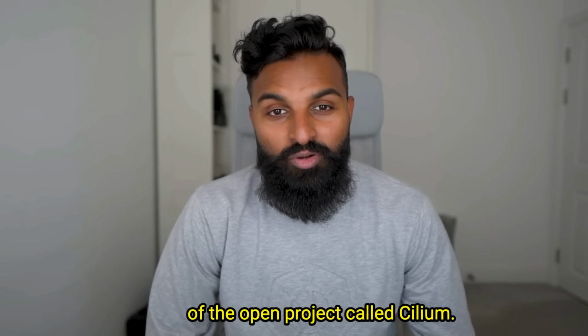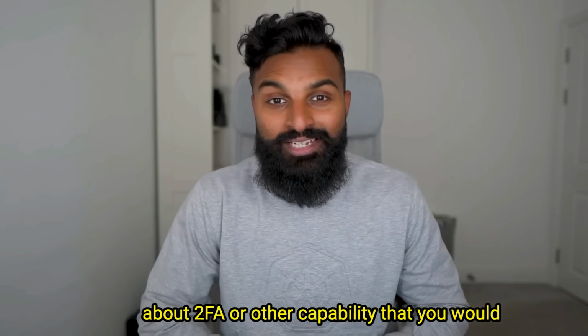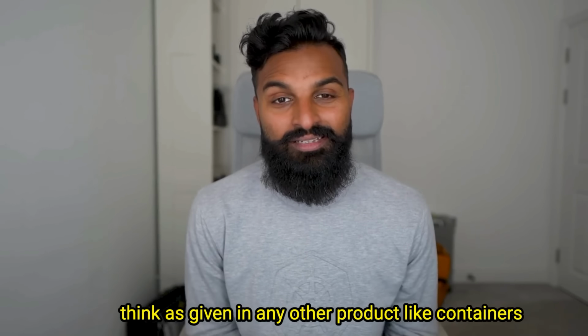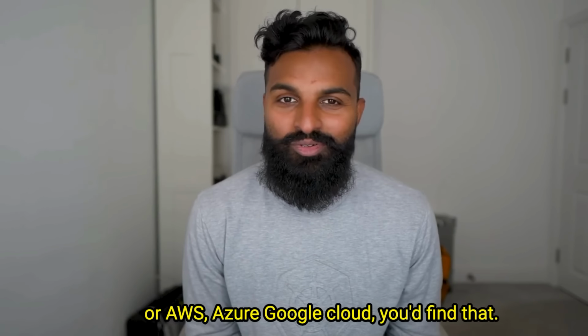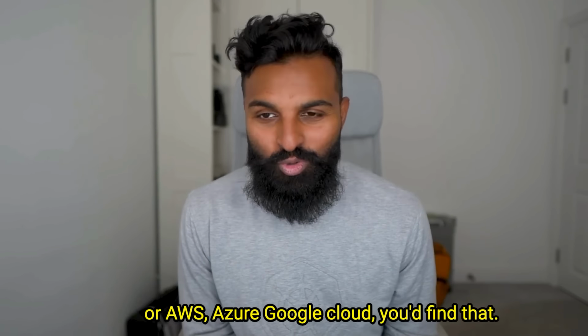It can be limited. What are your options if you are looking at having those initial network security elements like isolating your assets, using some kind of a firewall policy, or maybe thinking about 2FA or other capability that you would think as a given in any other product like containers or AWS or Azure or Google Cloud? You'd find that, yes, some of those work, but in a more granular Kubernetes context, if you have a managed Kubernetes, you probably need to think about this in a different way.